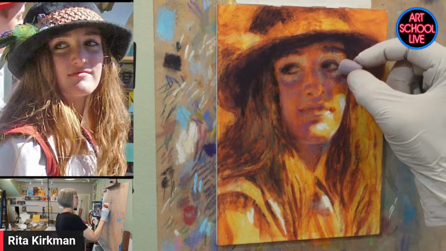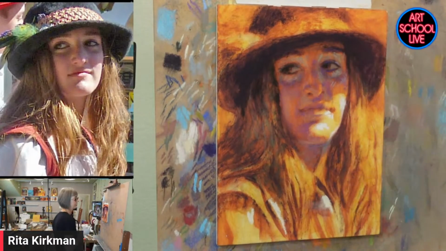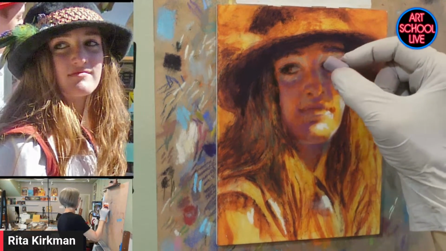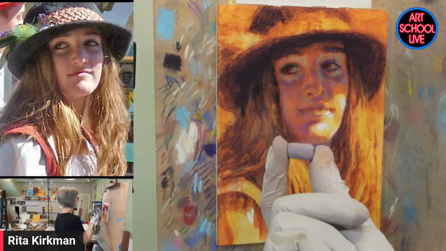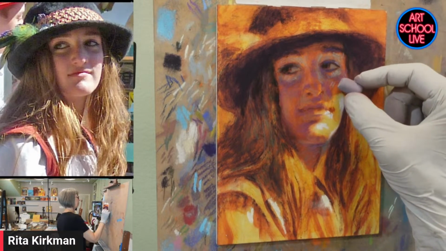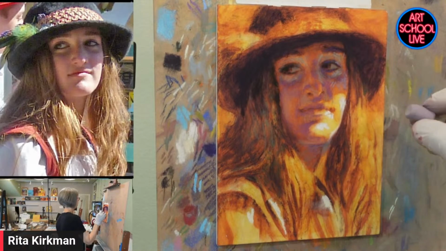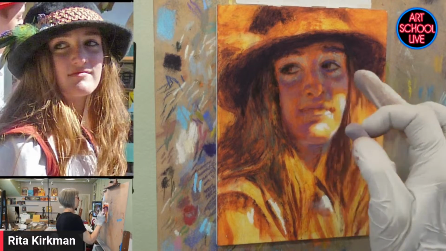I'm kind of amused by how most pastelists color speak. We don't color speak like oil painters. We don't know the actual name of colors. We'll just describe it in a general way. This is kind of a purpley color, but it's very, very grayed down. But it'll look more vibrant when it's on top of this orangey color. I'm going to soften that a little bit.